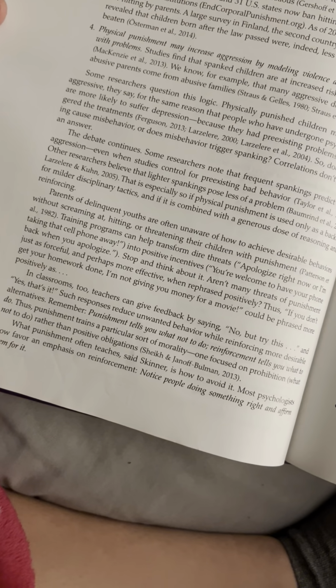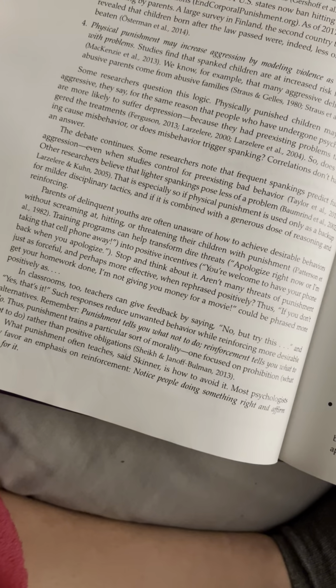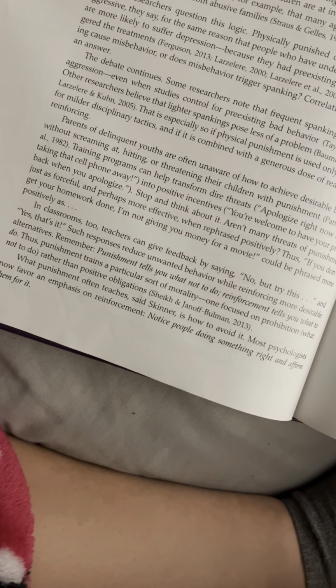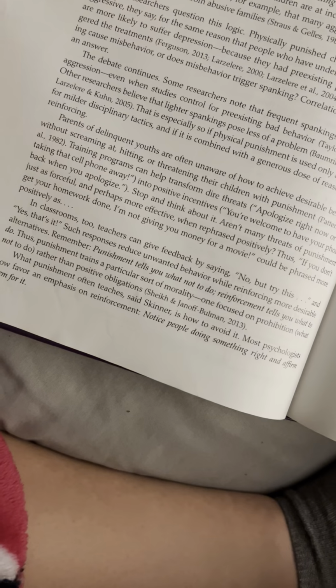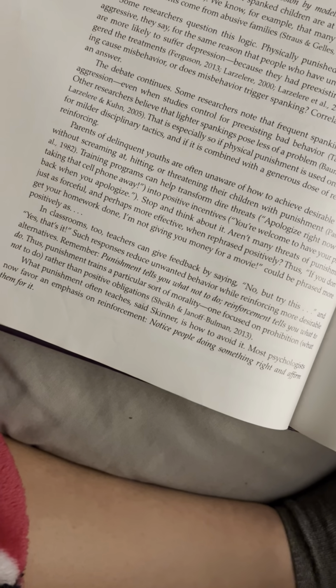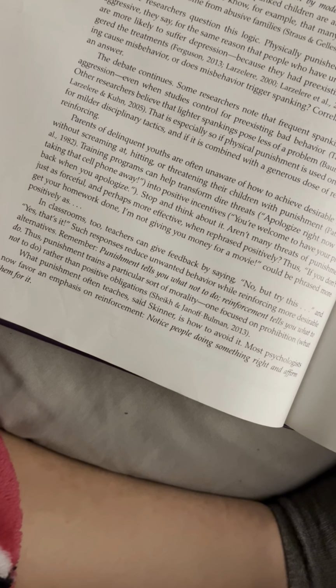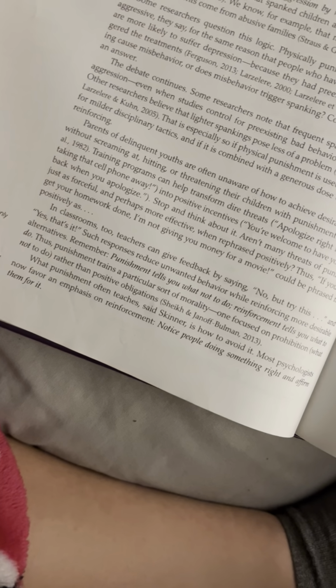Anyway, in classrooms too, teachers can give feedback by saying, no, try this, and yes, that's it. Such responses reduce unwanted behavior while enforcing more desirable alternatives. Remember, punishment tells you what not to do. Reinforcement tells you what to do. Thus, punishment trains a particular sort of morality, one focused on prohibition, what not to do, rather than positive obligations. What punishment often teaches, says Skinner, is how to avoid it. Most psychologists now favor an emphasis on reinforcement. Notice people doing something right and affirm them for it.